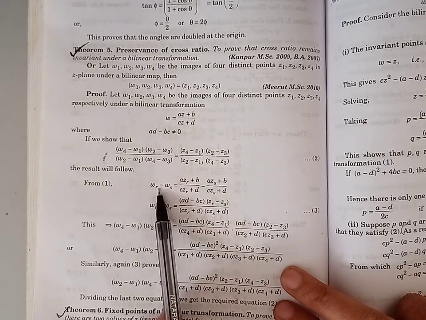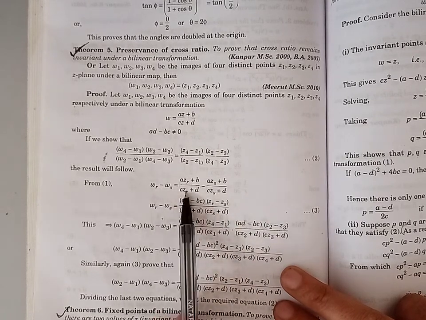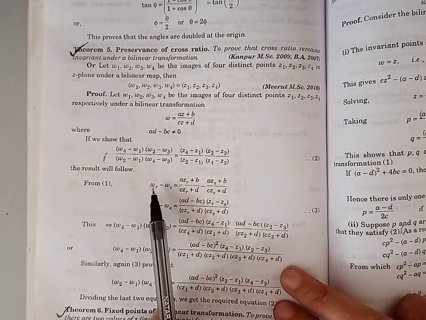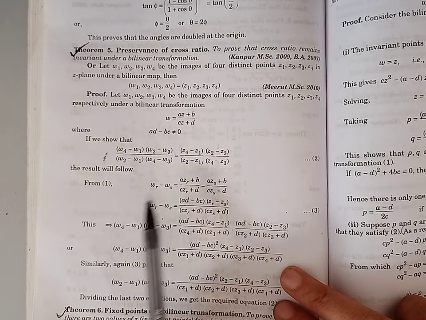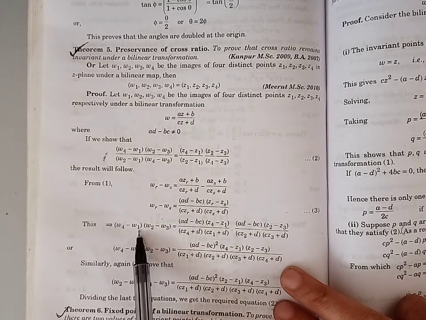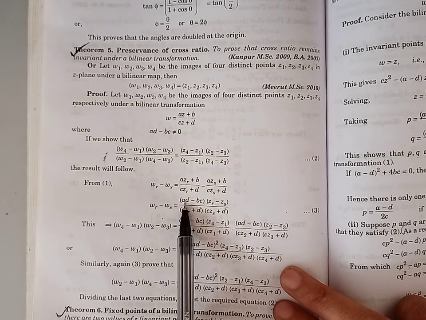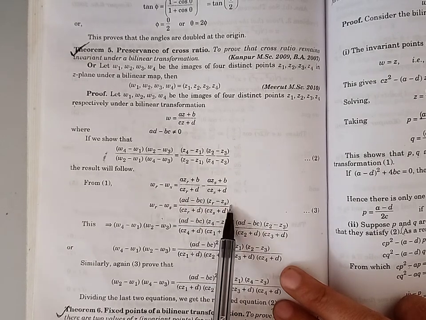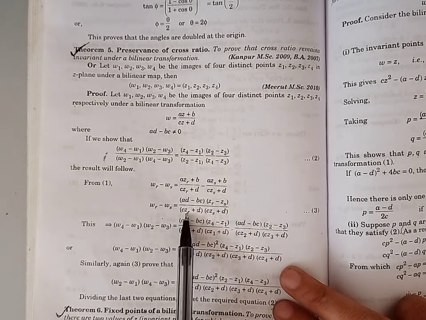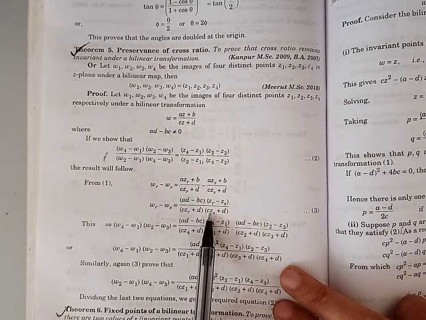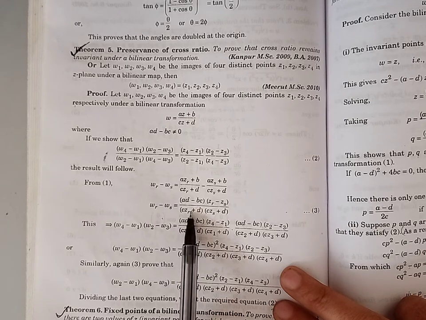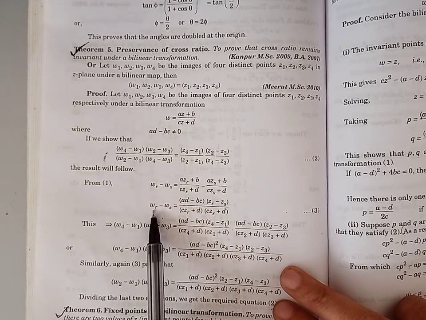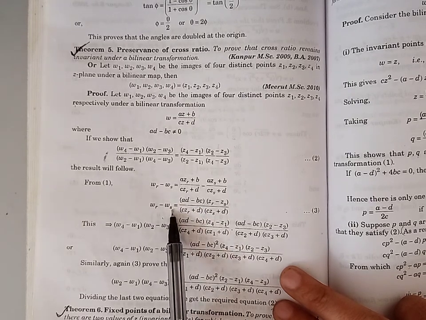Now here putting the values of R and S one by one, if we put R equal to 4 and S equal to 1, we get the value of W4 minus W1. That will become (AD minus BC) into (Z4 minus Z1) upon (CZ4 + D) into (CZ1 + D). Similarly, W2 minus W3 can be obtained by putting R equal to 2 and S equal to 3.